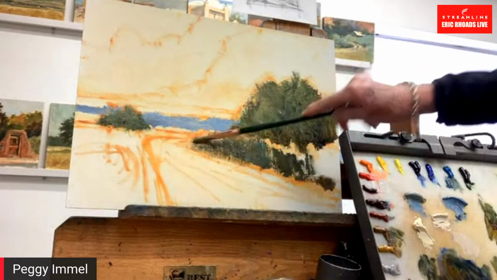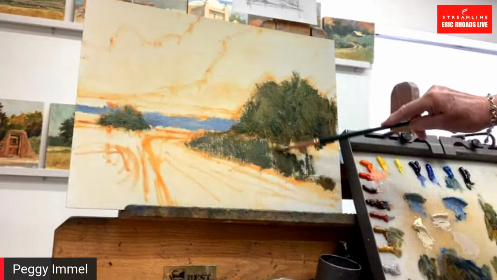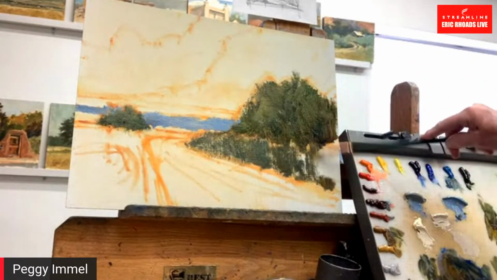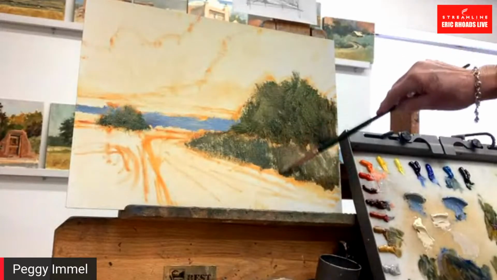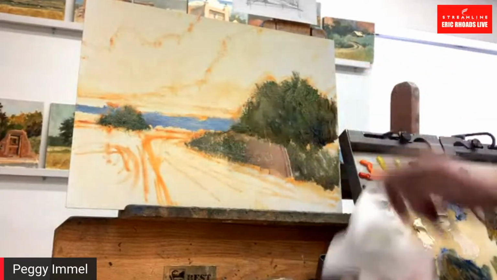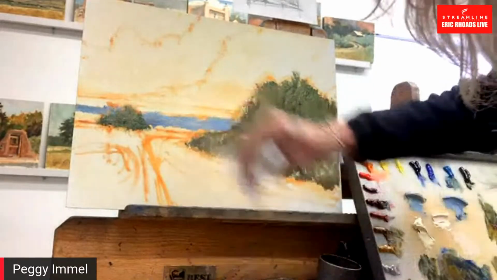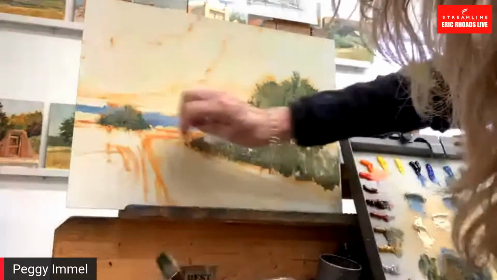Cerulean is pretty close. You'll see here. I'm putting it in fairly dark. And I'm just scrubbing it in. And now I'm going to take a paper towel and scrub that in.